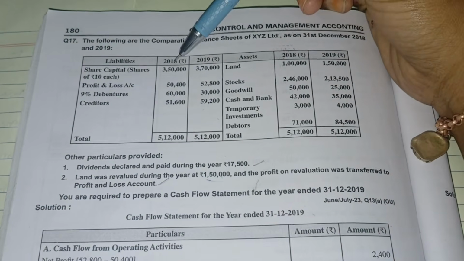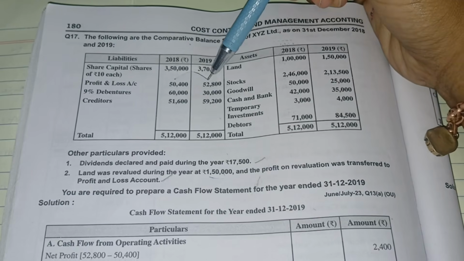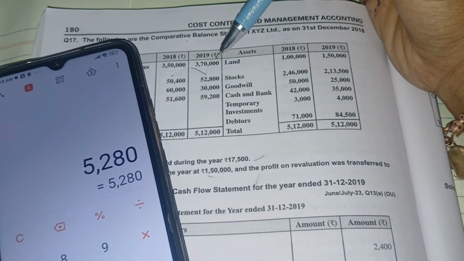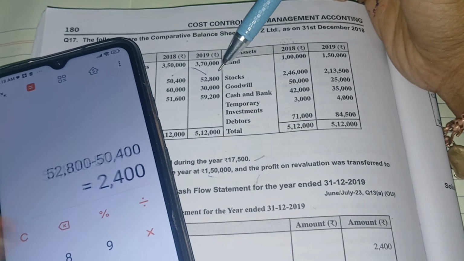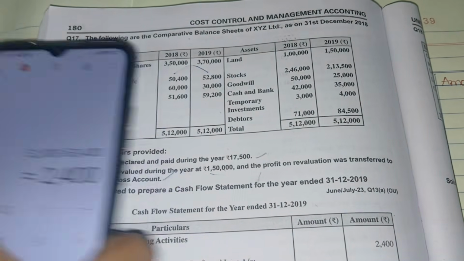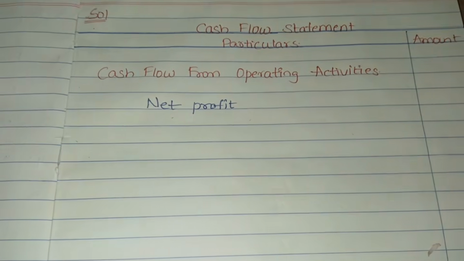How much is it increasing? 52,800 minus 50,400, if you do, what you will get? 2,400.